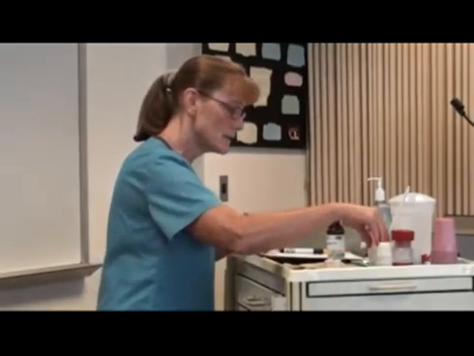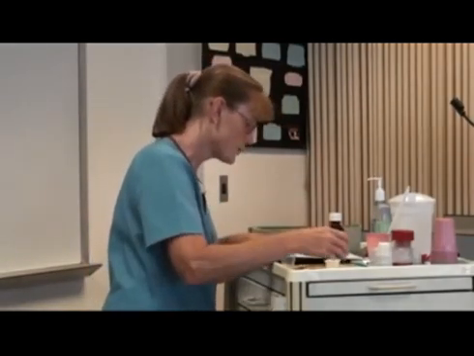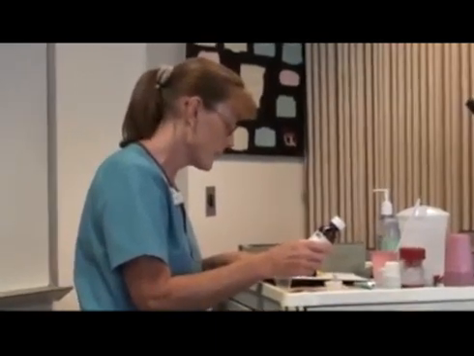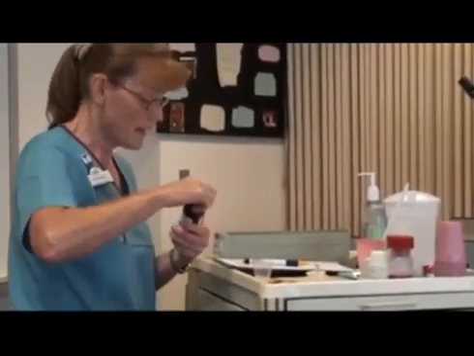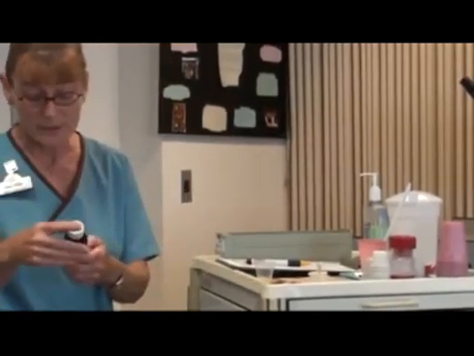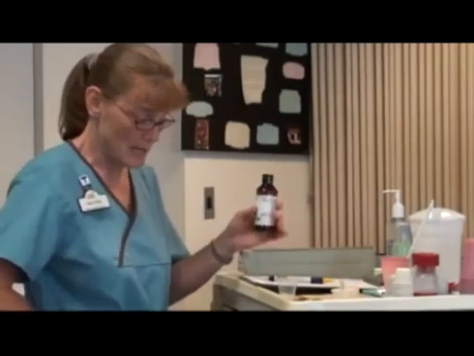Now, the next thing I need to give is Robitussin cough syrup, 50 milligrams per 5 milliliter, and it's PO, and it's after meals. What I was getting ready to tell you was that any suspension you would need to shake. This is not a suspension, so you do not need to shake it. But anything that's considered a suspension, you will need to shake.